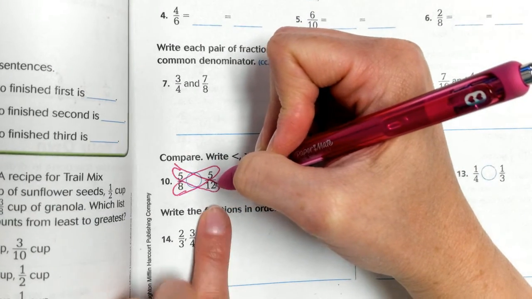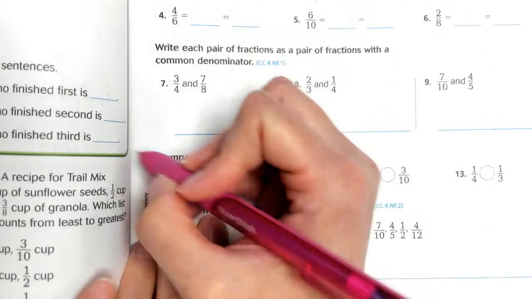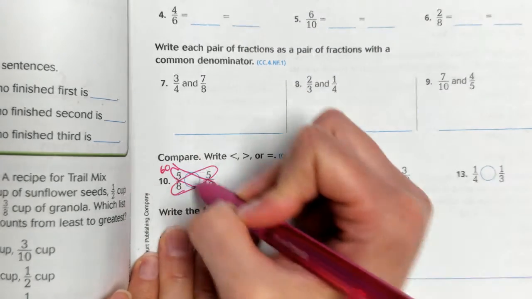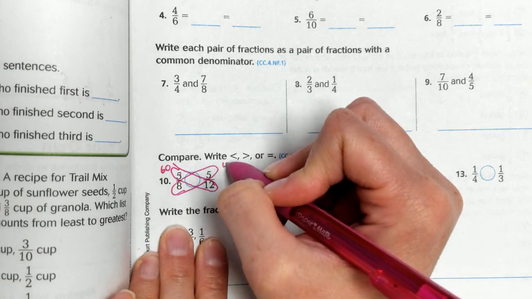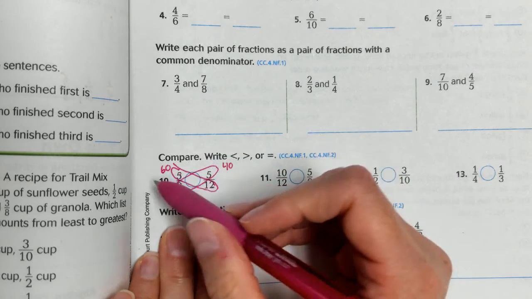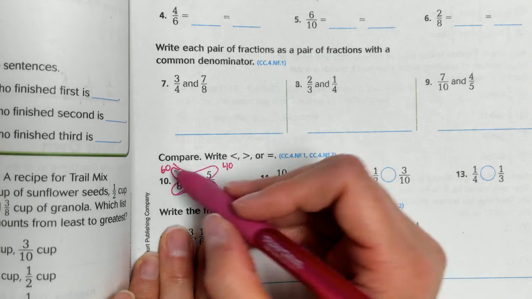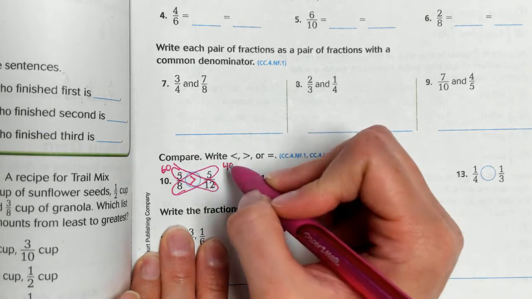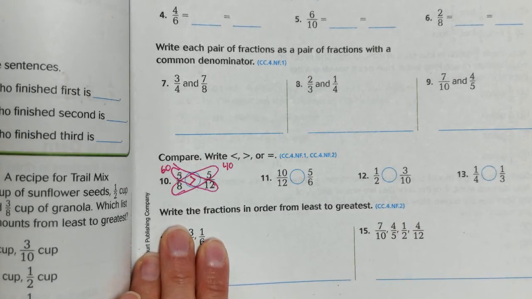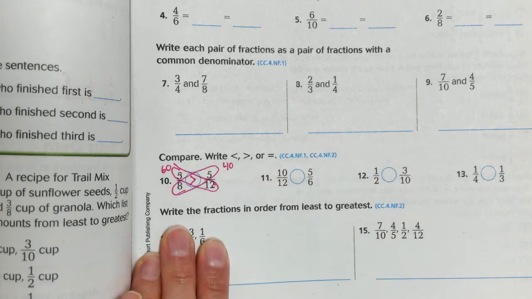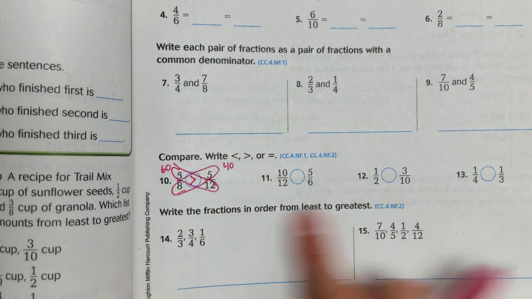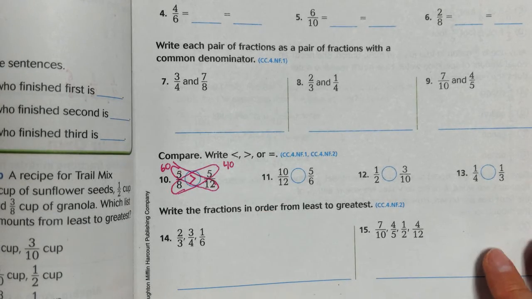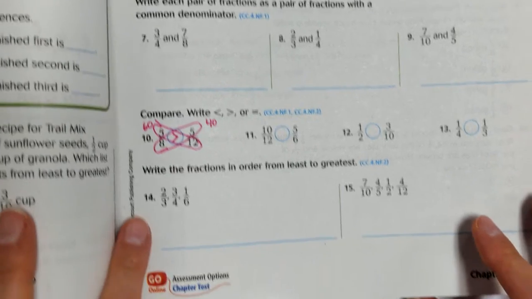Okay, I go from the bottom to the top. 12 times 5 here is 60. 8 times 5 is 40. And then I'm going to do my greater than, less than to match the numbers at the top. So 60 is greater than 40. So 5/8 is greater than 5/12. All right? Those you can do on your own as you study tonight.